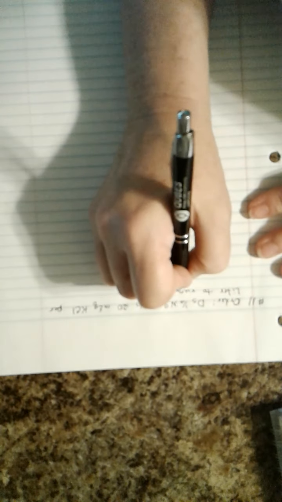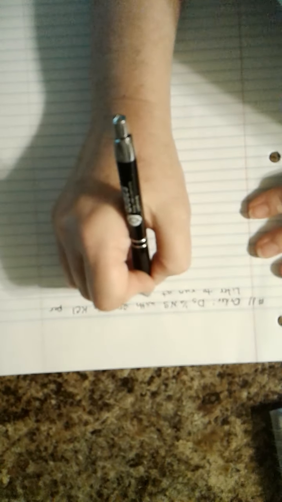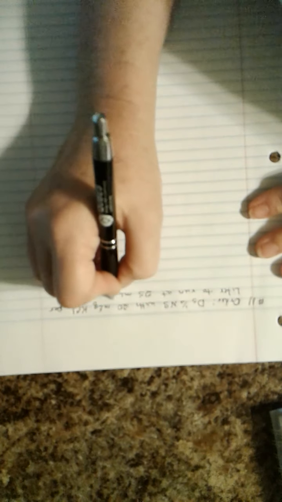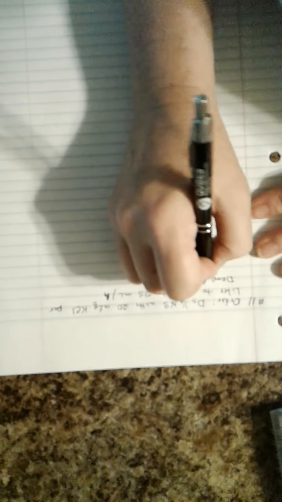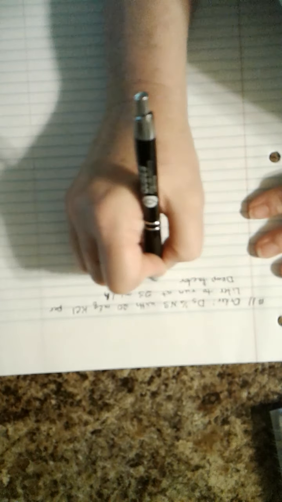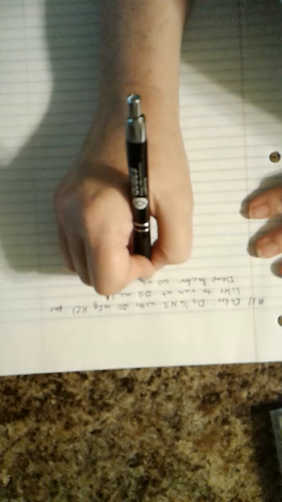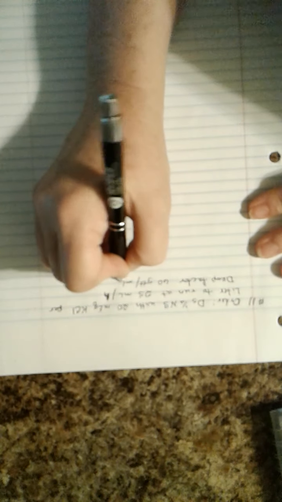to run at 25 milliliters per hour. I wrote 5 there, per hour. You have a drop factor of 60 drops per milliliter.